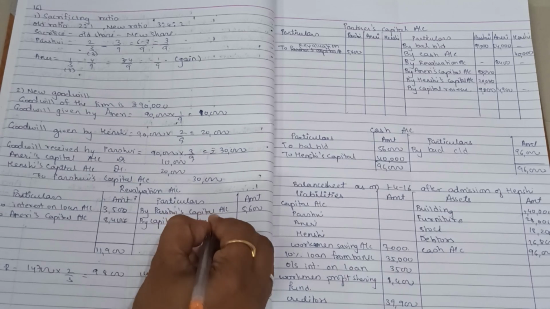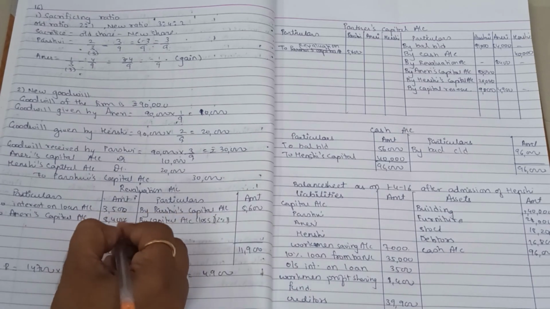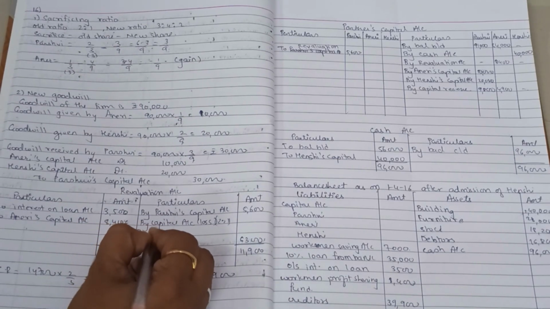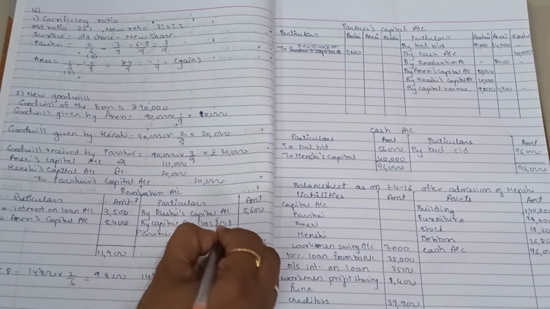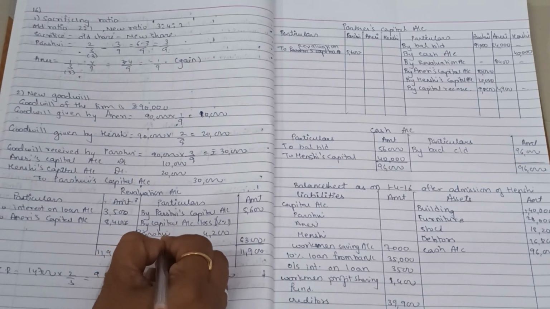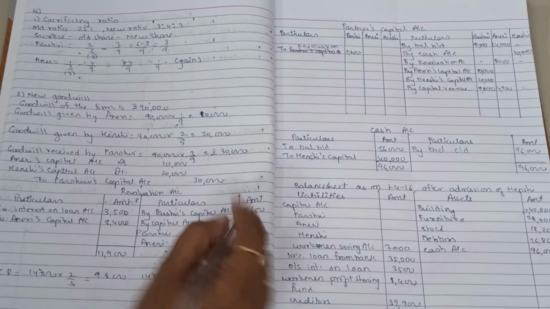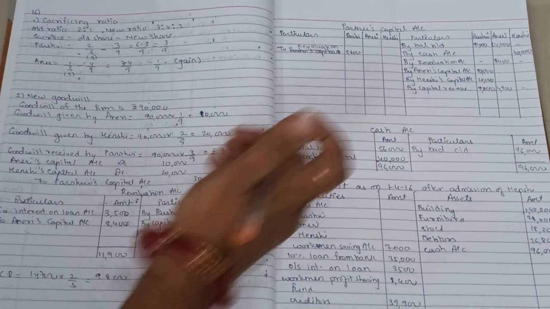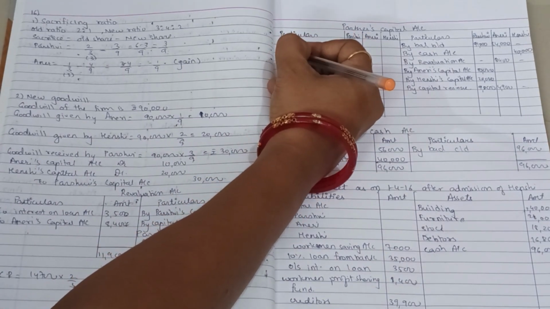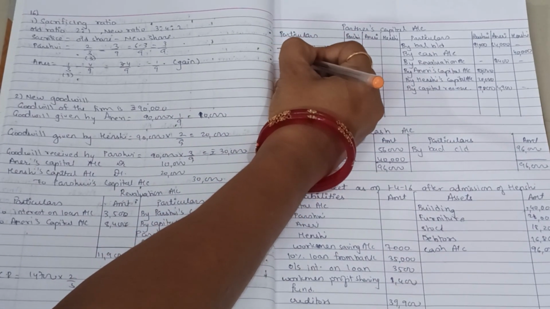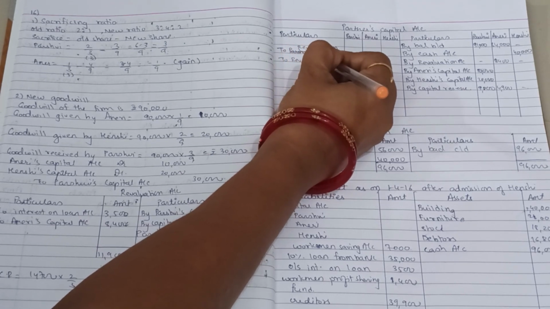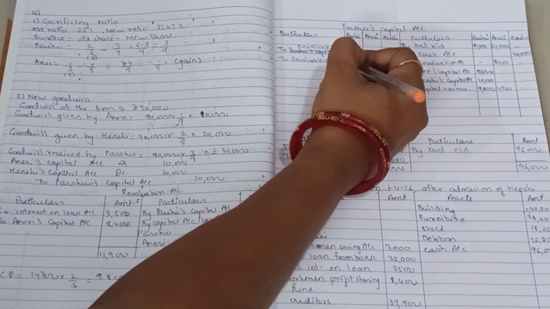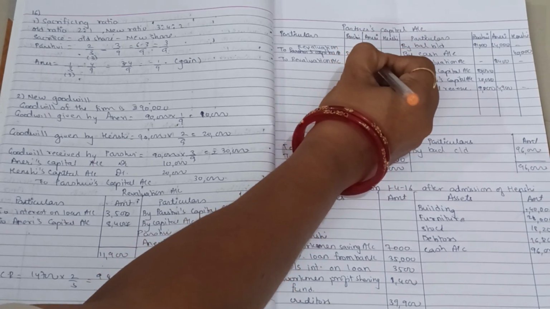Loss in ratio 2:1. Difference is 6,300. Parshvi 4,200, Aneri 2,100. This entry will come on the partner's capital account debit side, to revaluation account, amount is 4,200 and 2,100.